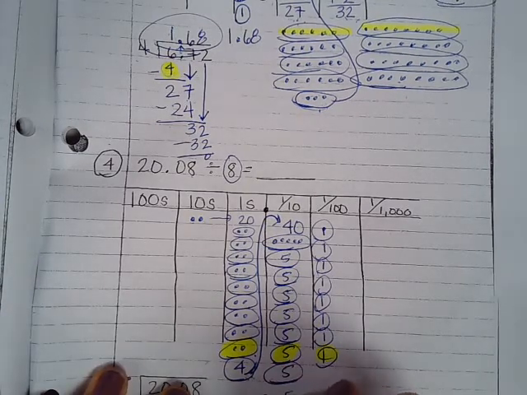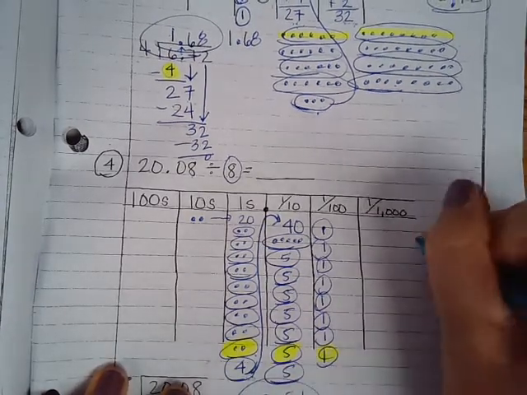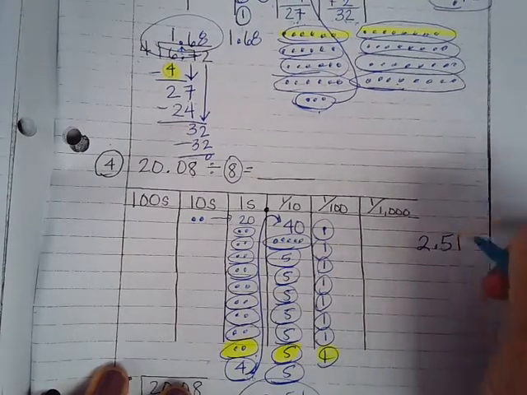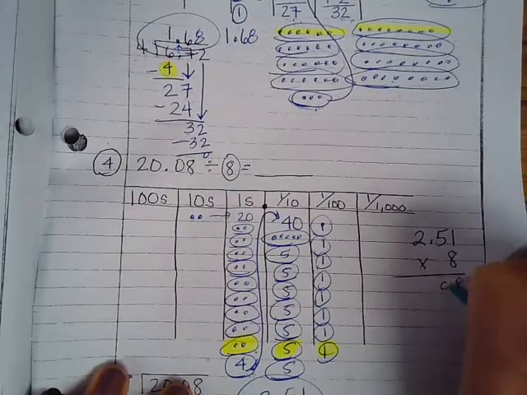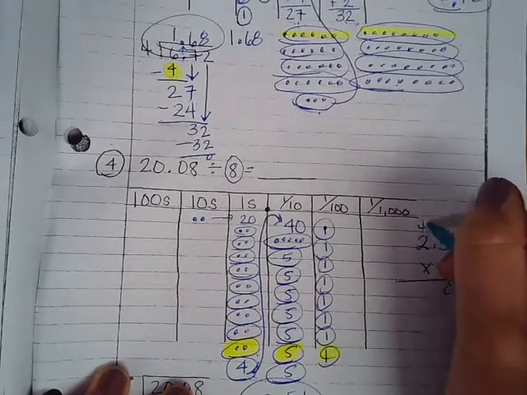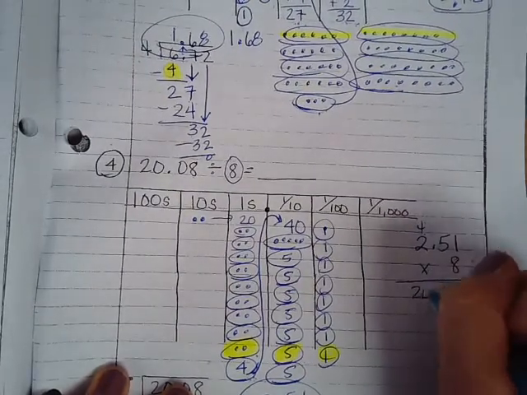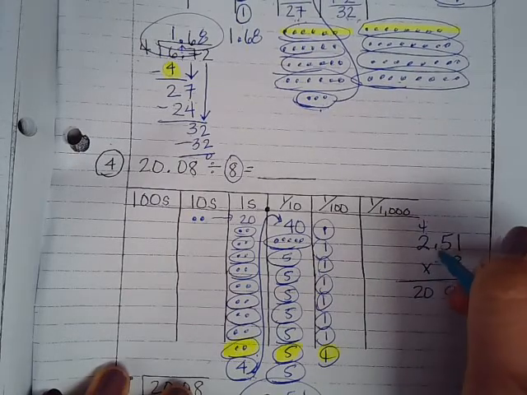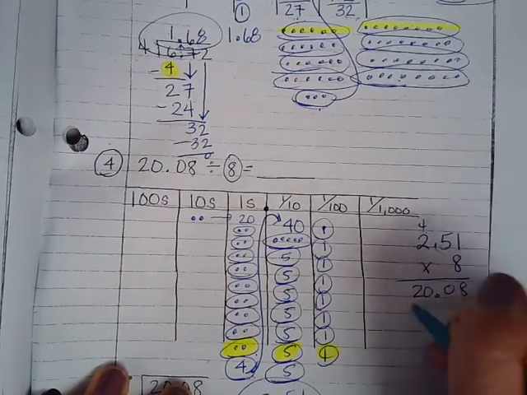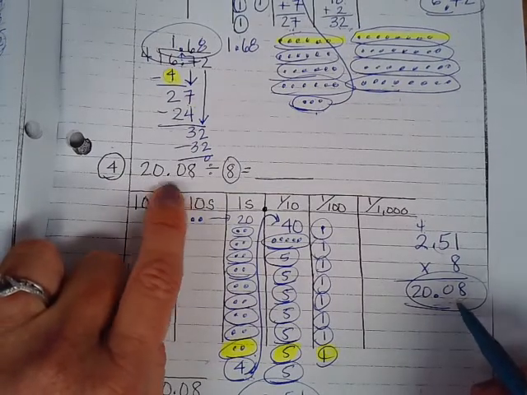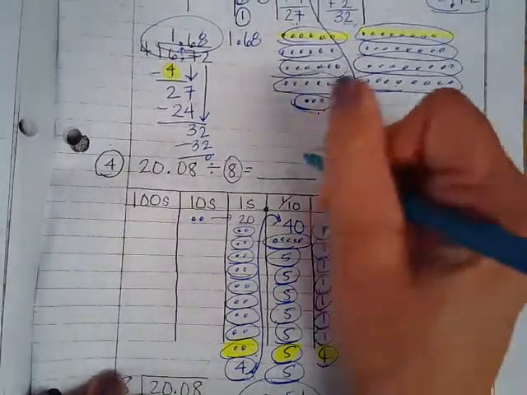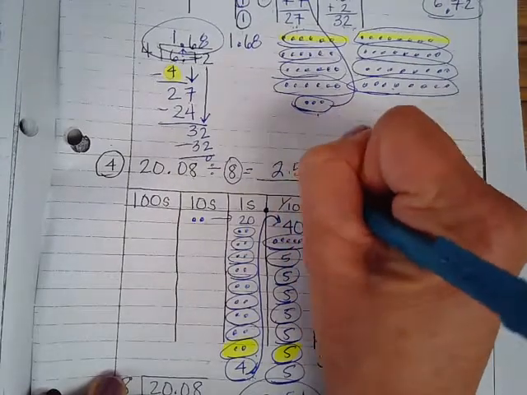Now we could check it using the inverse operation. 8 times 40, 16, 17, 18, 19, 20. And we have to put our decimal back: 20 and 800ths. Yes, we know we got the right answer.